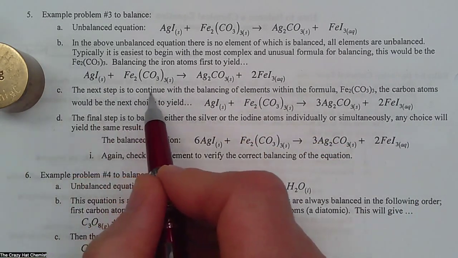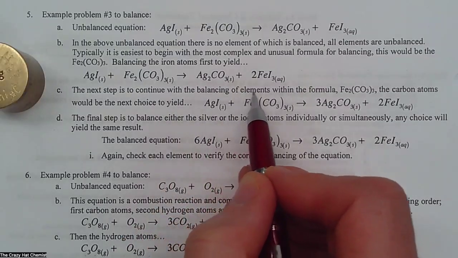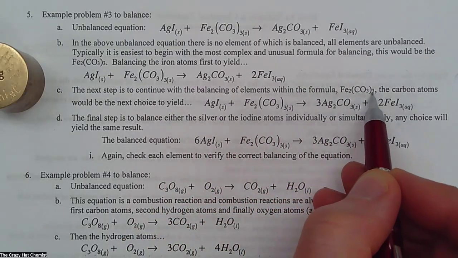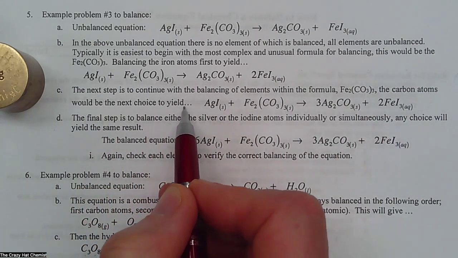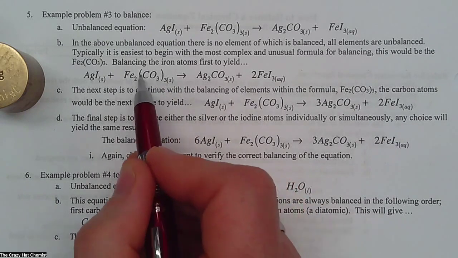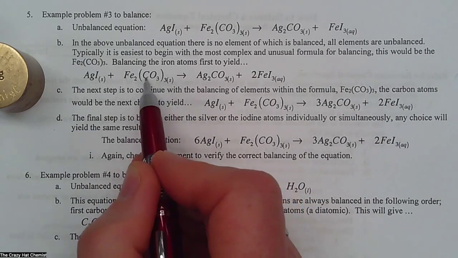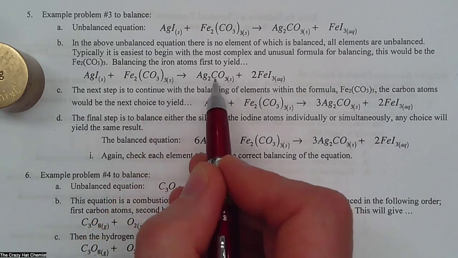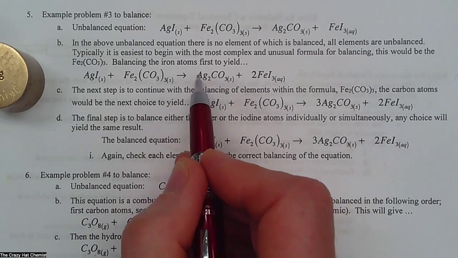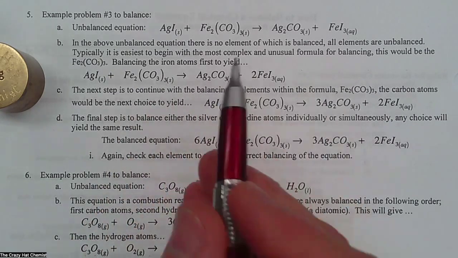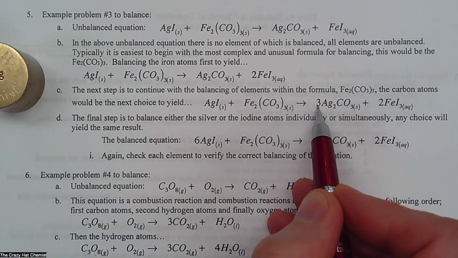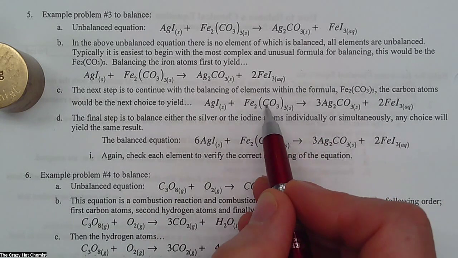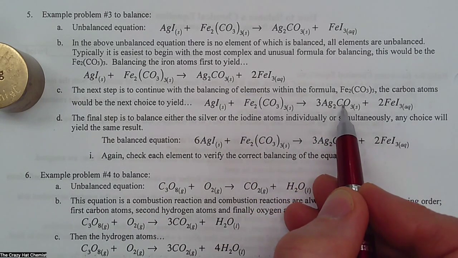C. The next step is to continue with the balancing of atoms within the formula, ferric carbonate. The carbon atoms would be the next choice to yield. So how many carbon atoms are here? That's 3 times 1, that's 3. How many carbon atoms here? 1 times 1, that's 1. So there's 3 here, 1 here, and I need a 3. That's why this 3 coefficient is placed here. That will give us 3 times 1, 3 carbons, and 3 times 1, 3 carbons.